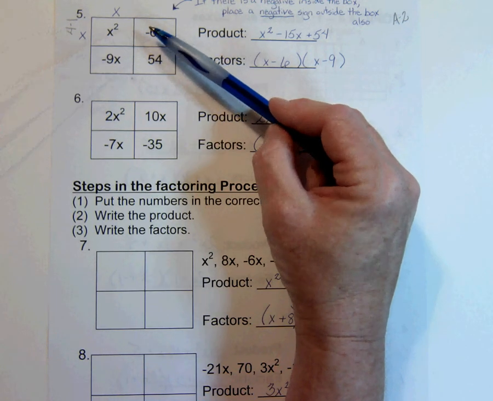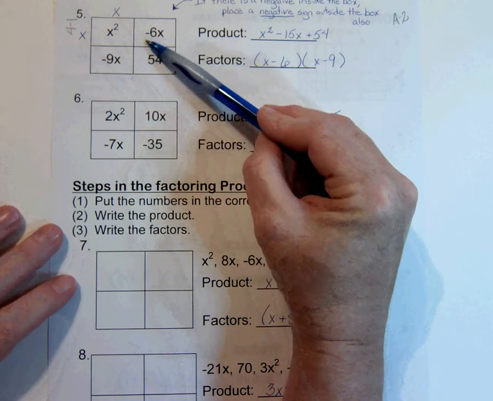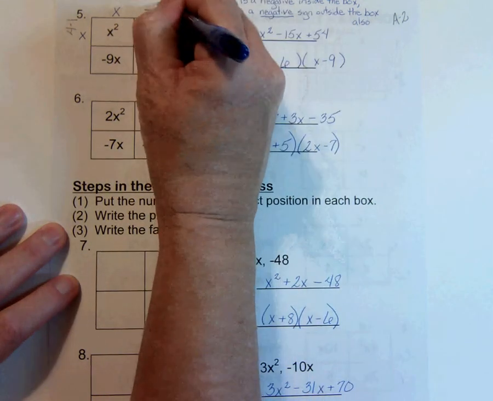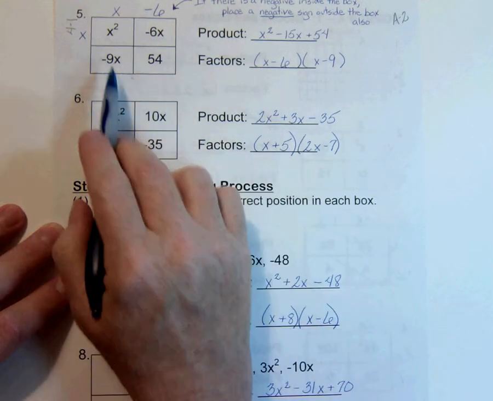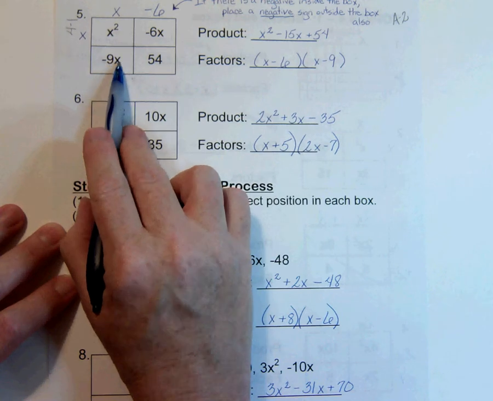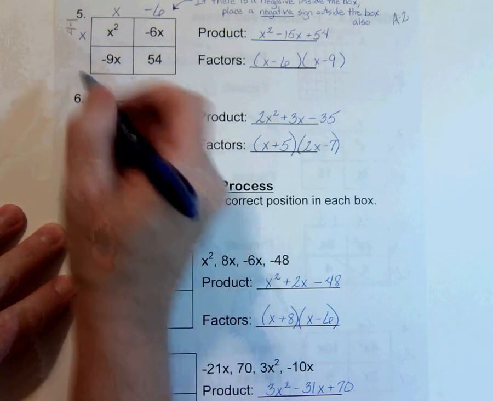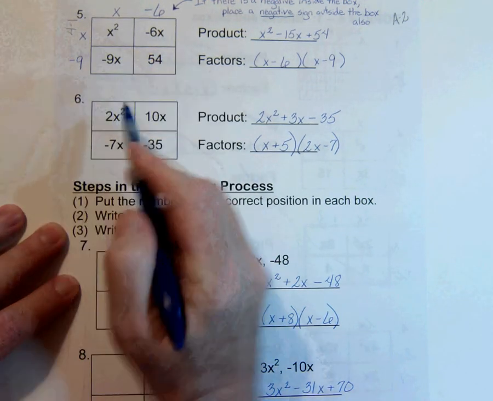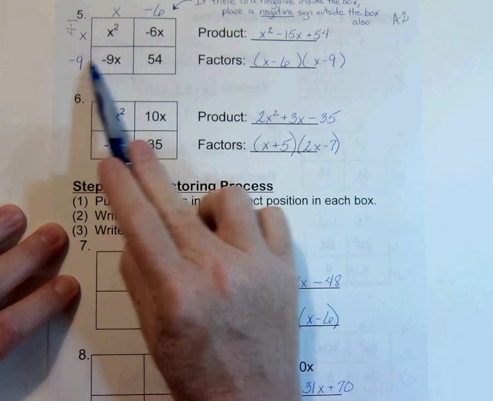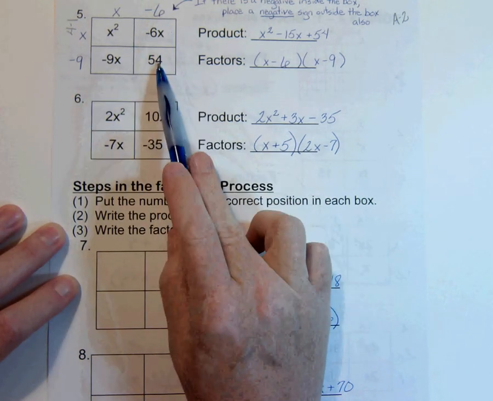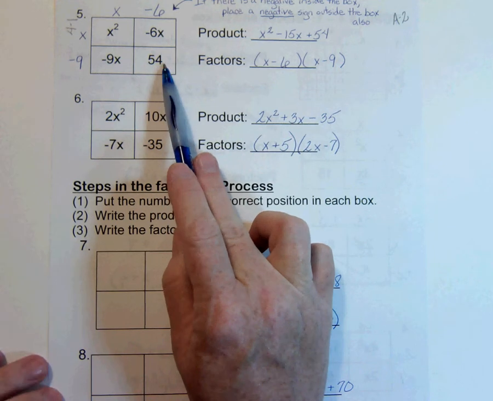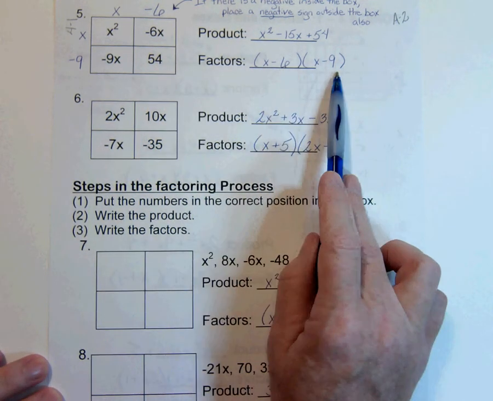So what times an x is going to give me a negative 6x? That would be a negative 6. What times x is going to give you a negative 9x? A negative 9. And notice here you've got a negative 9 times a negative 6 will give you a positive 54. So this is how you'd write the factored form.